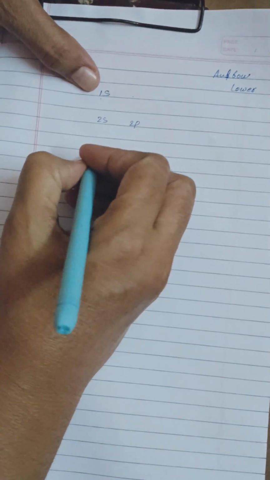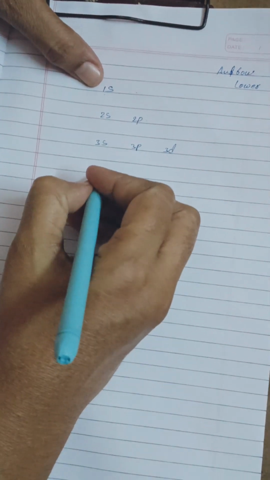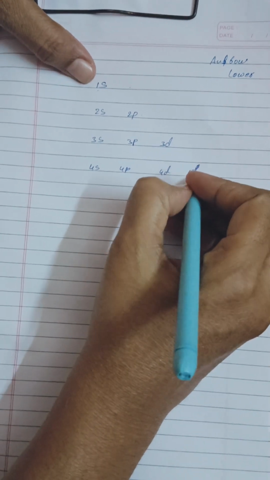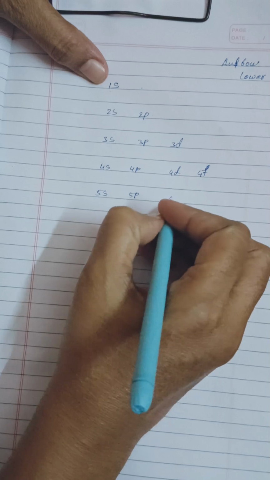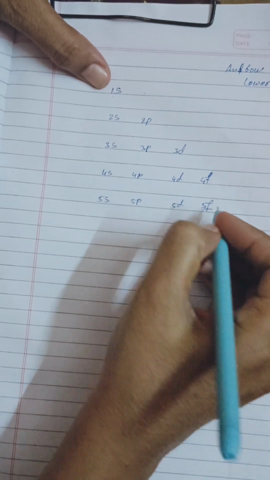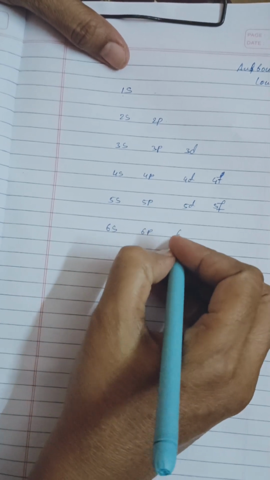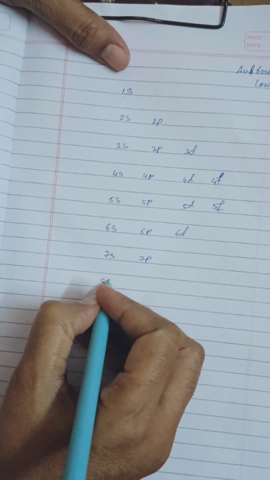Then we come back again to 3s, then 3p, then 3d, then again come back, then 4s, 4p, 4d, then 4f. Now repeat the same with 5s, 5p, 5d, 5f. Then go on in decreasing order: 6s, 6p, 6d. The next are 7s, 7p, then 8s last.